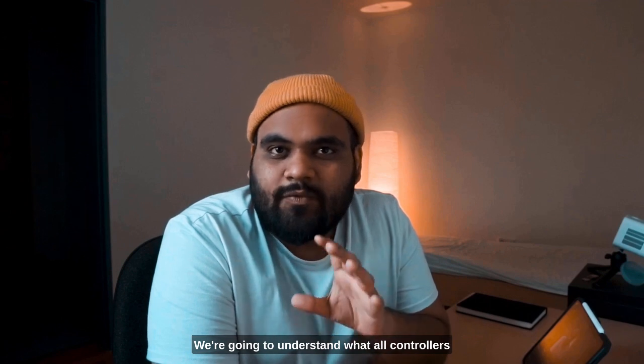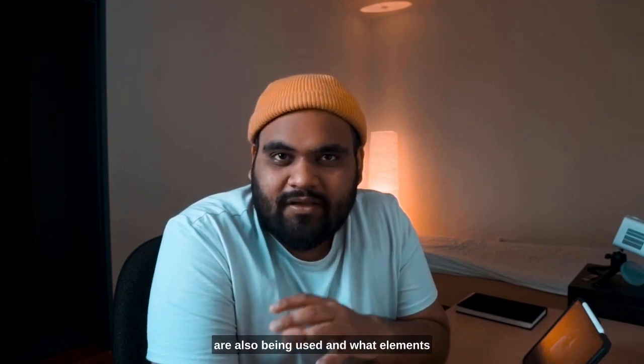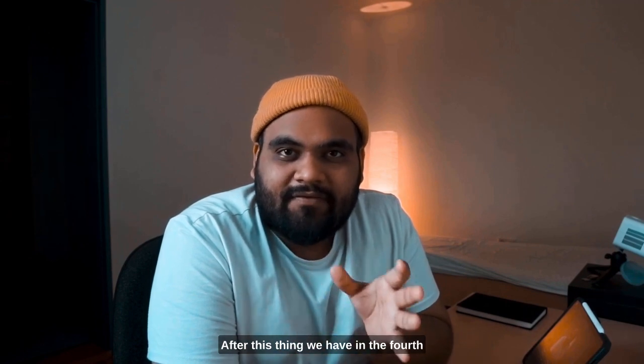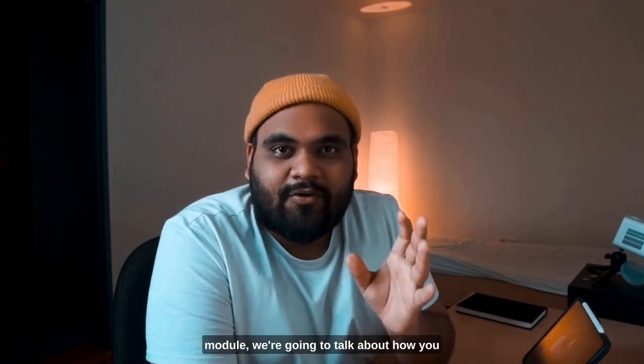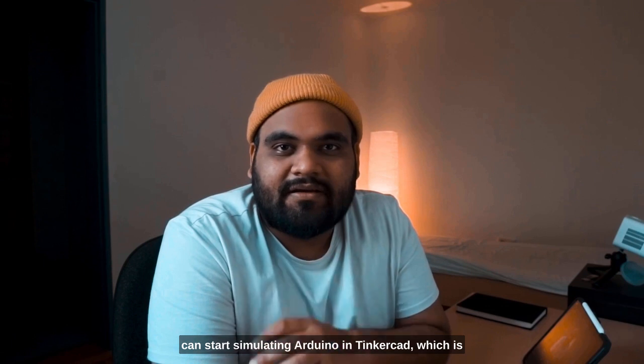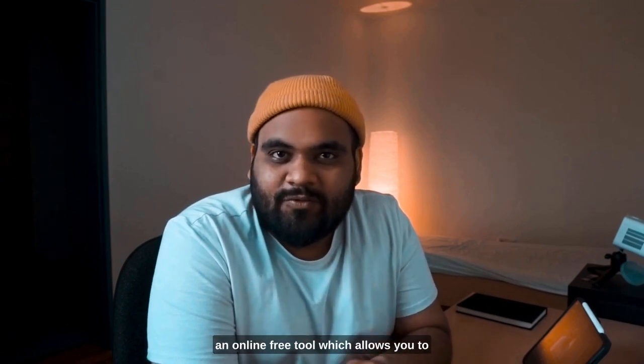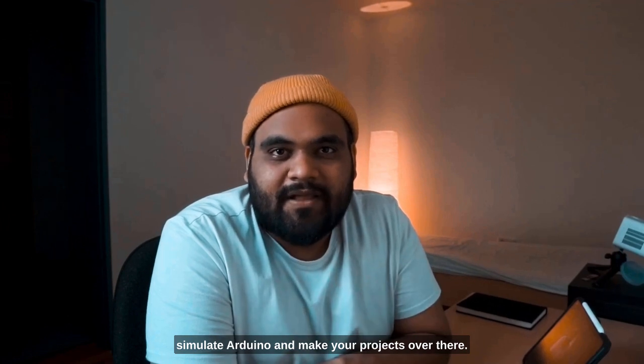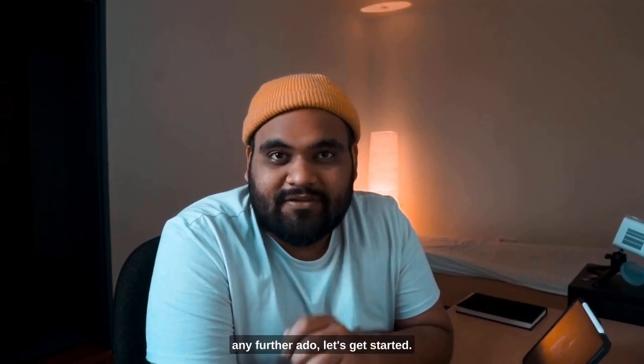We're going to understand what all controllers are also being used and what all elements of Arduino there are as well. After this, in the fourth module, we're going to talk about how you can start simulating Arduino in Tinkercad, which is an online free tool that allows you to simulate Arduino and make your projects there. I hope you are excited, and without any further ado, let's get started.